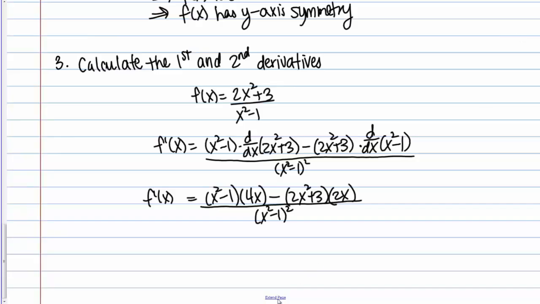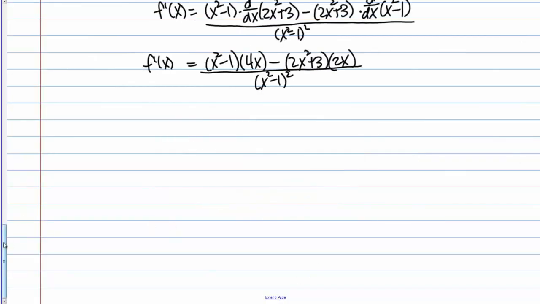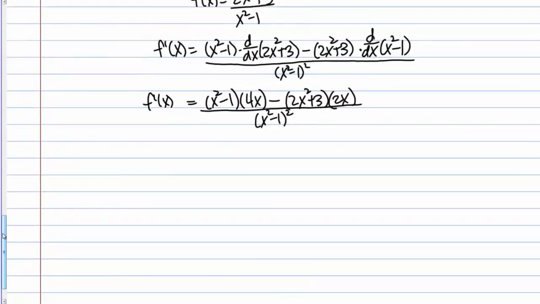Now we want to go ahead and clean up that numerator. And by that I mean basically multiply everything out and recombine terms. Because we might have things that go away, and it's going to be a lot easier to take that second derivative if the first derivative is in the simplest form. So let's see what we get in the numerator.